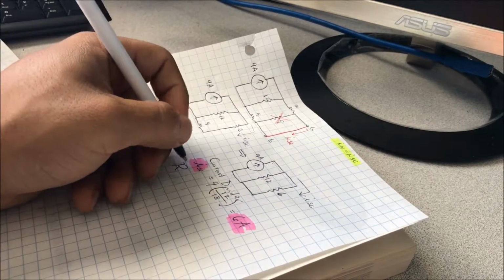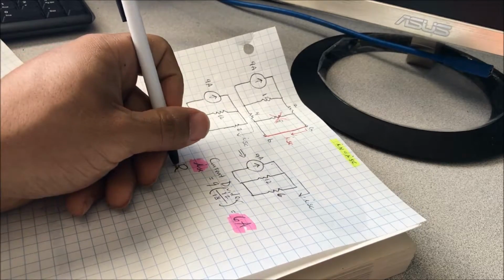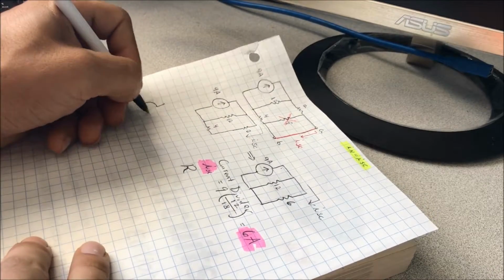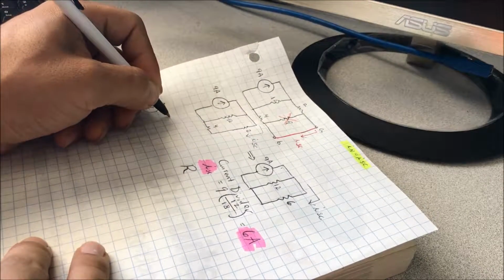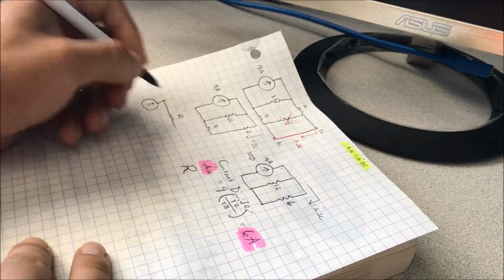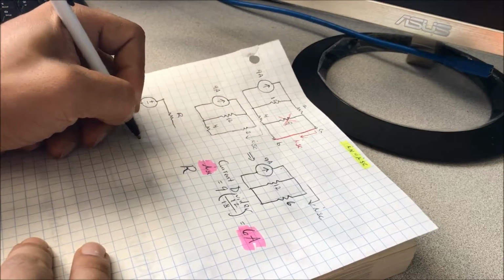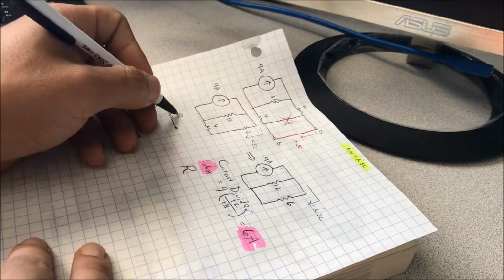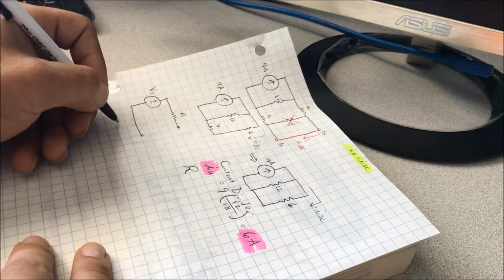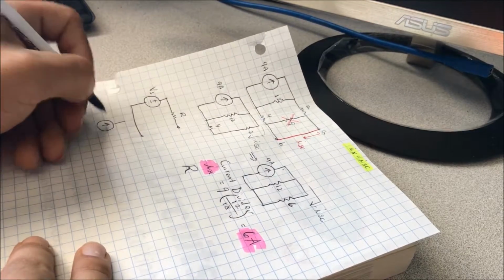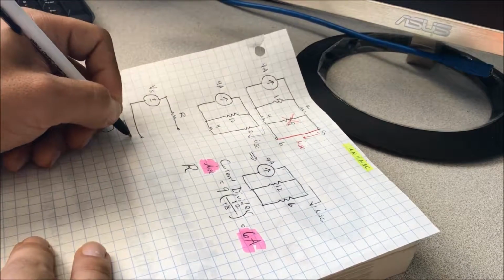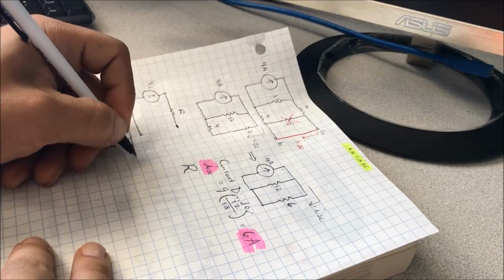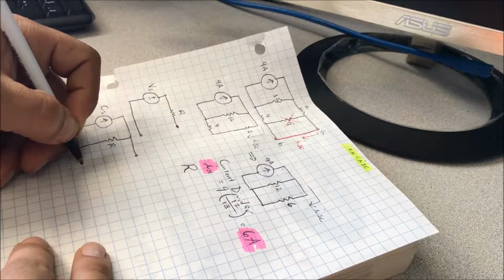Now to find the resistor for your final circuit, because as you know, the final circuit looks something like this. It will be a voltage source and a resistor in series, or a current source and a resistor in parallel.